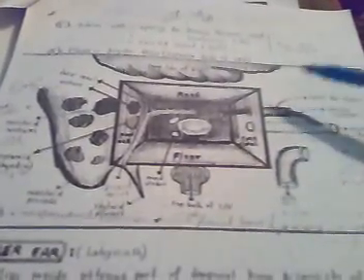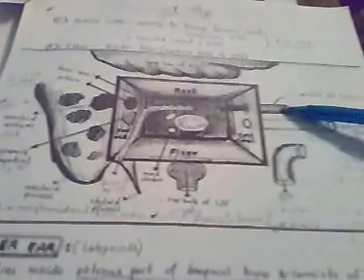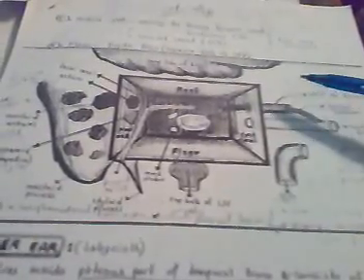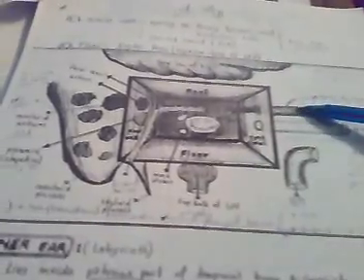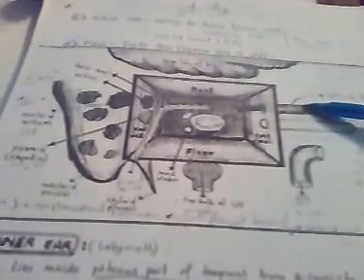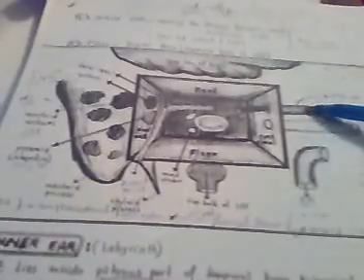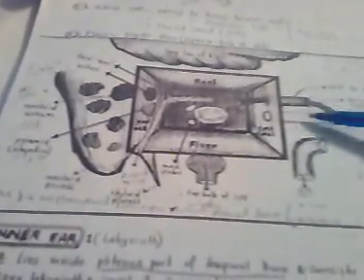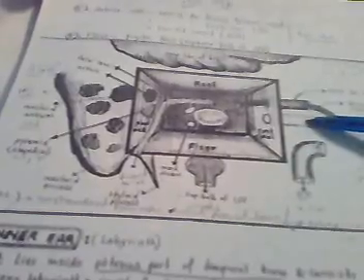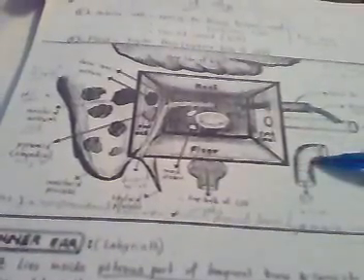From up down, we have the canal for the tensor tympani muscle. We just talked about it, which is attached to the handle of the malleus. You can see it in the previous videos. And we have the other canal, which is the Eustachian tube, and the internal carotid artery.